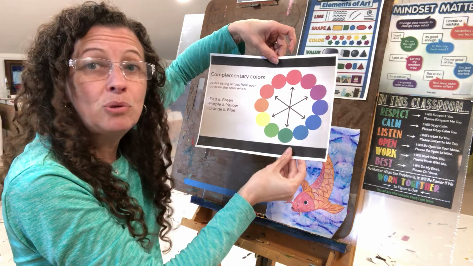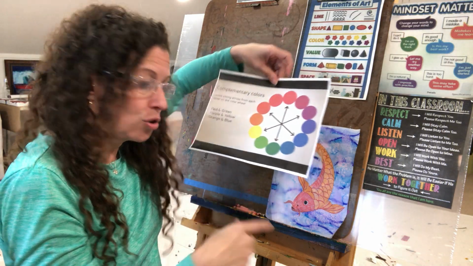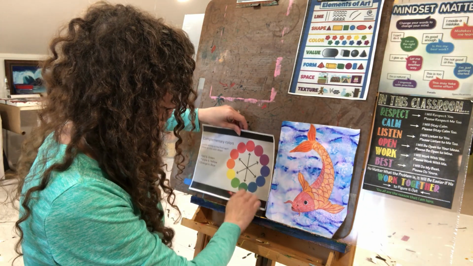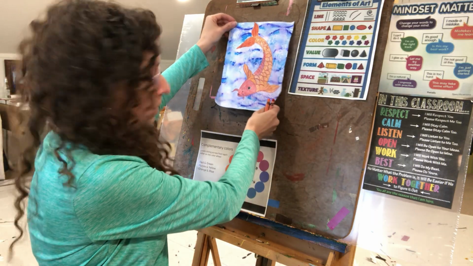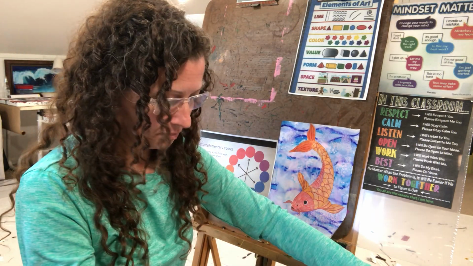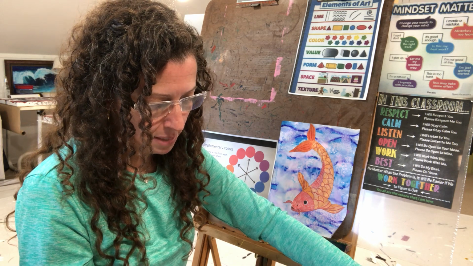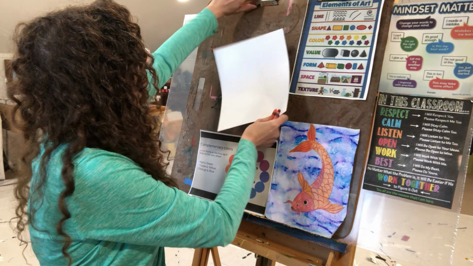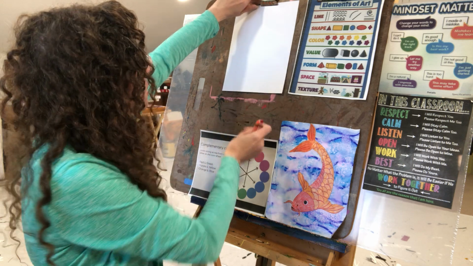So this might help you to select which colors you're going to add in crayon today. But I'm going to draw up here. I'm going to put my piece of paper up here and start drawing.